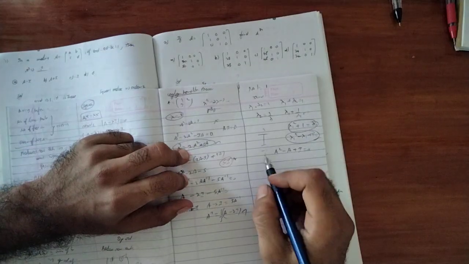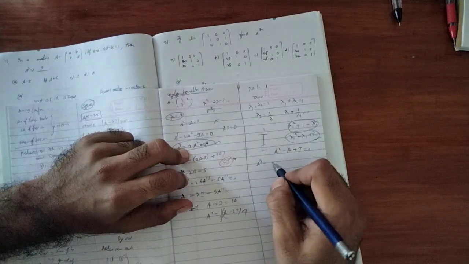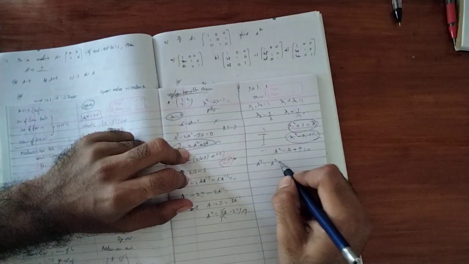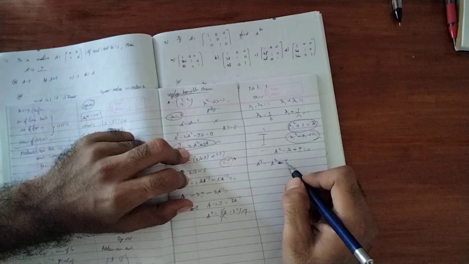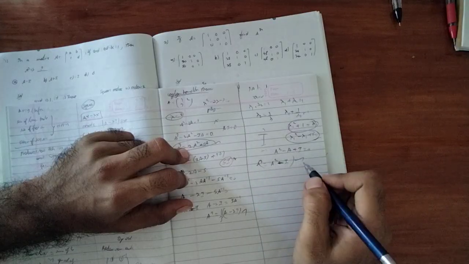Okay, now A cube. A square plus minus I means minus I. So what is the thing?